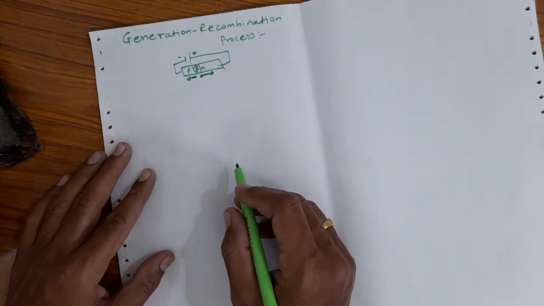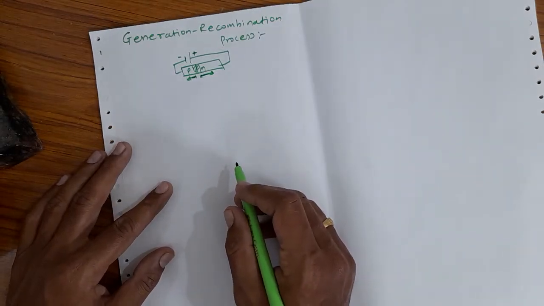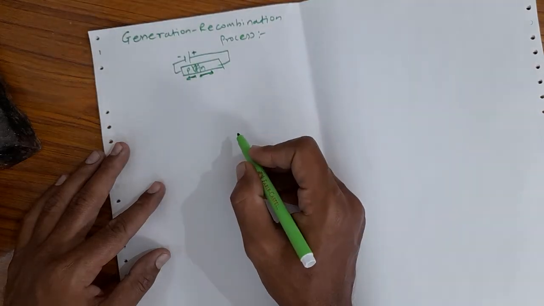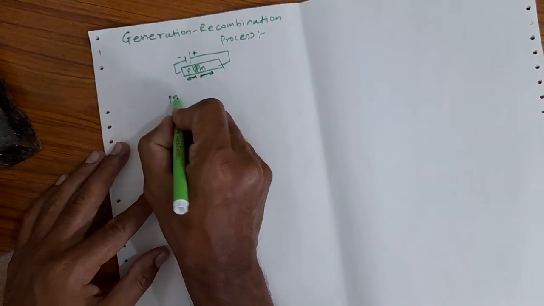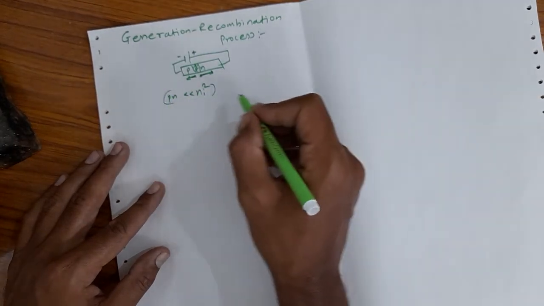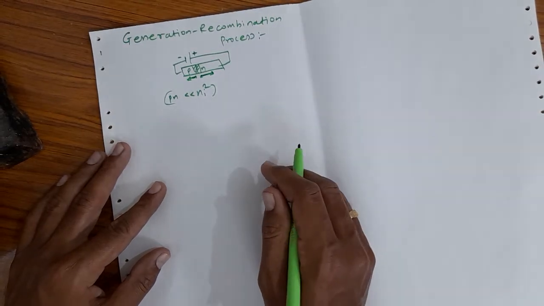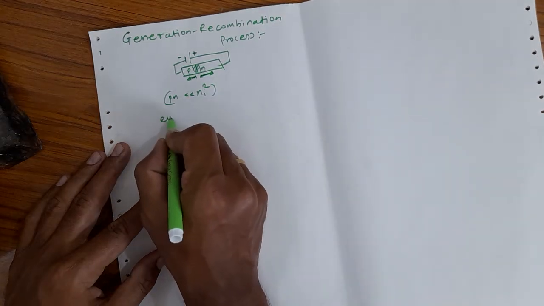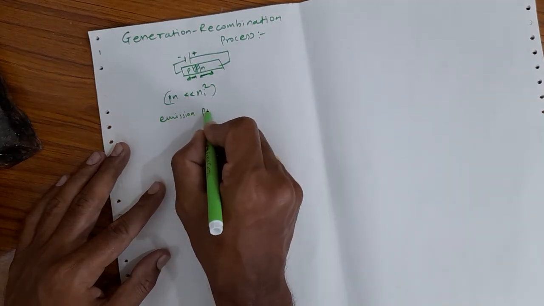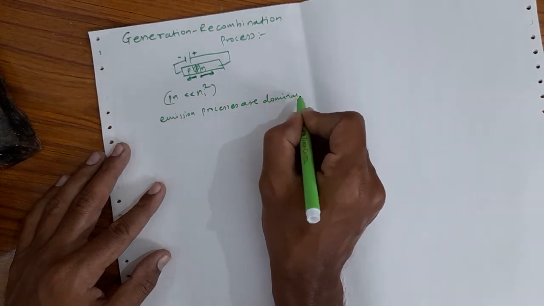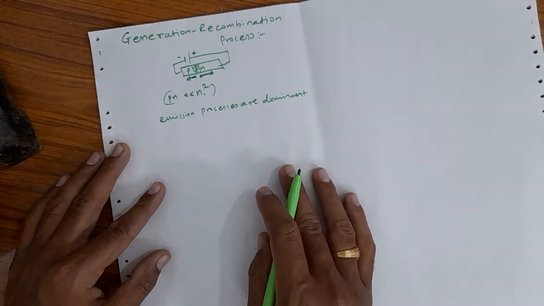Because of this, there is a reduction in the carrier concentration under the reverse bias condition, that is, pn is very much less than ni squared. This condition is satisfied. So the dominant generation processes are those of emission only. The emission processes are dominant here under this reverse bias condition.